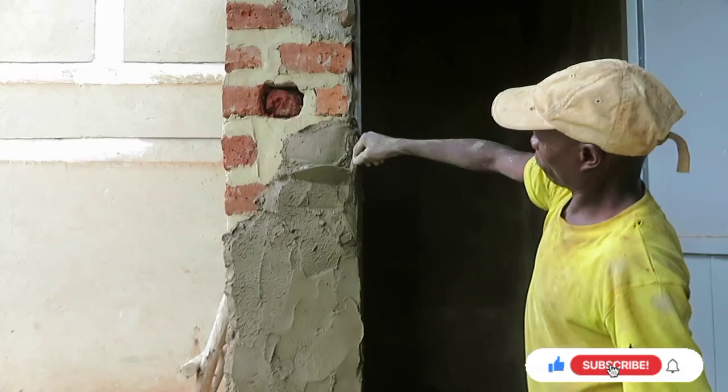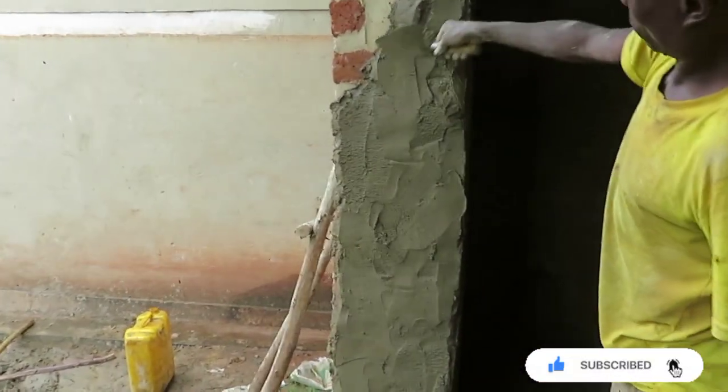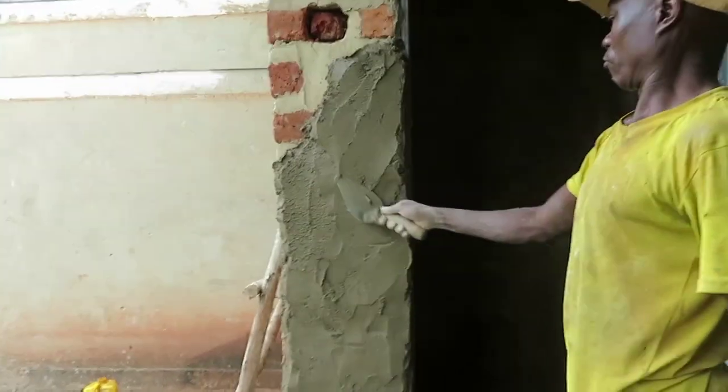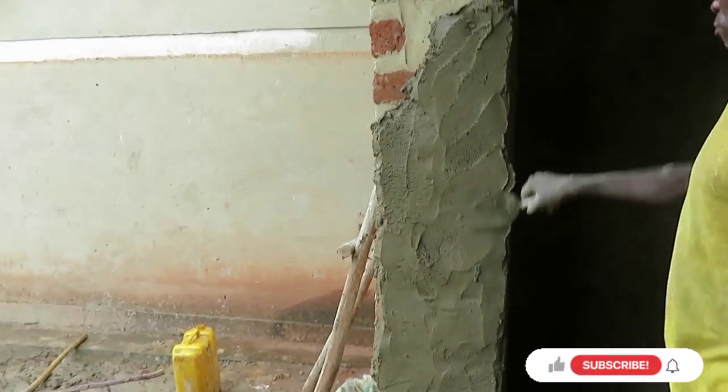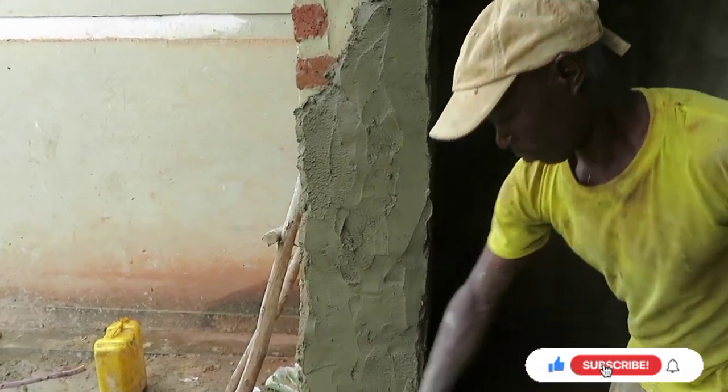All right? So endeavor to make sure your sand is clean. If it's not clean, you should clean it first. You don't want to plaster your house and have things popping through the wall, tiny sticks, leaves, and stuff like that. It's hectic. So try to buy sand that's actually clean.